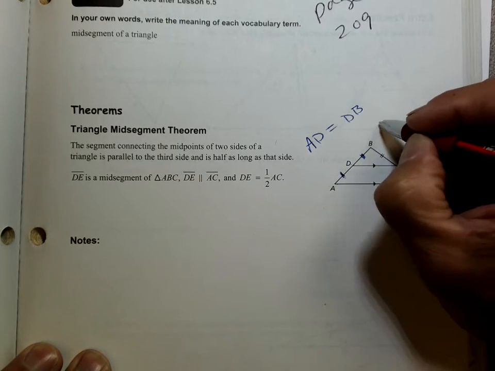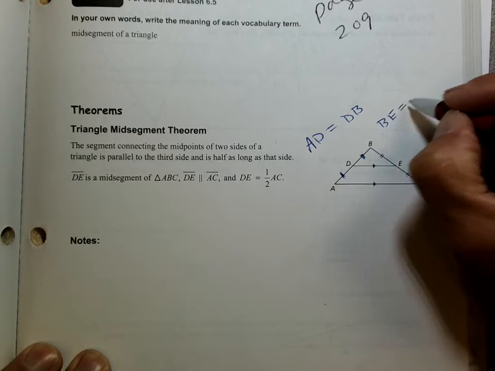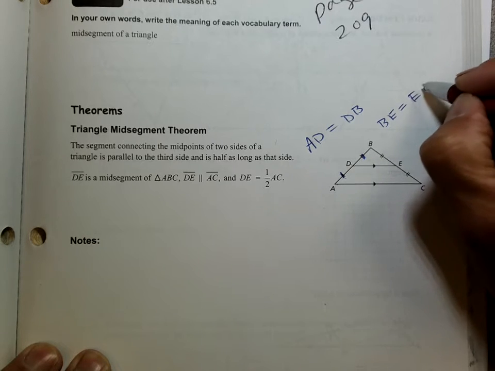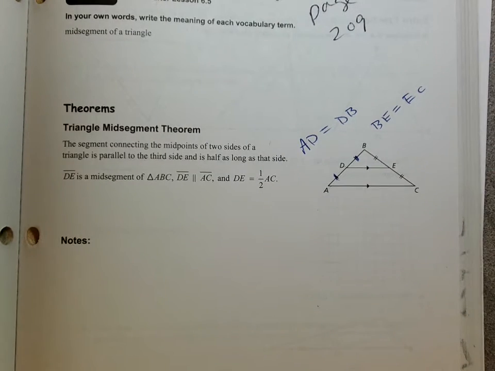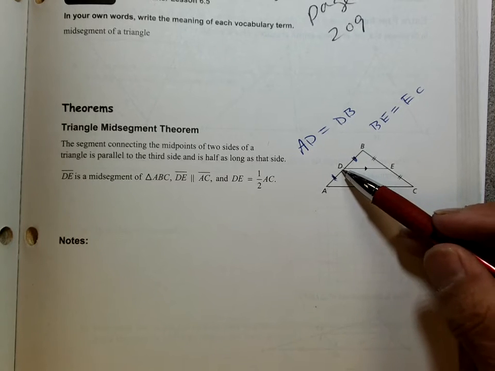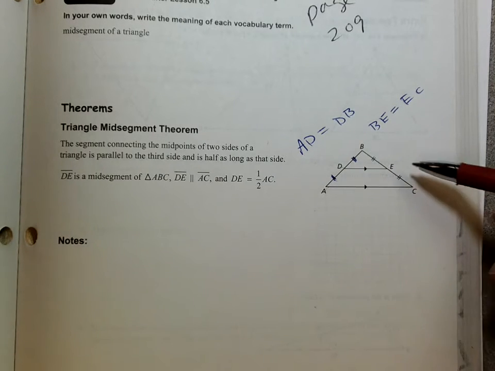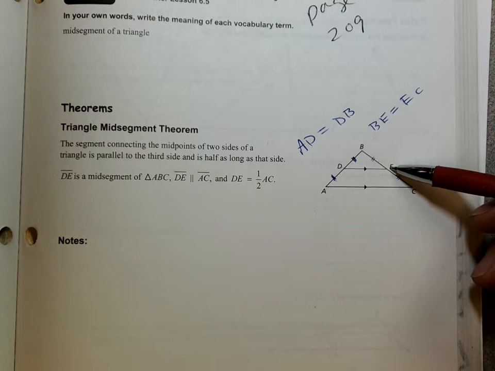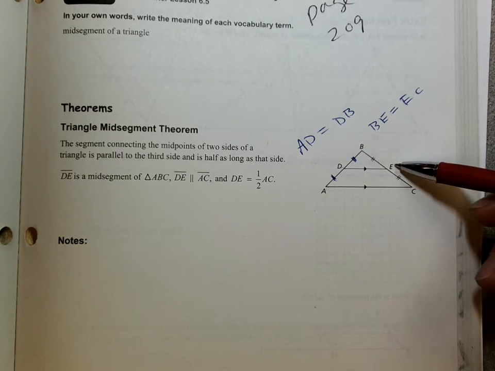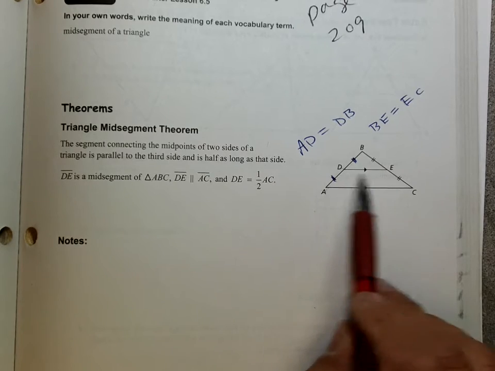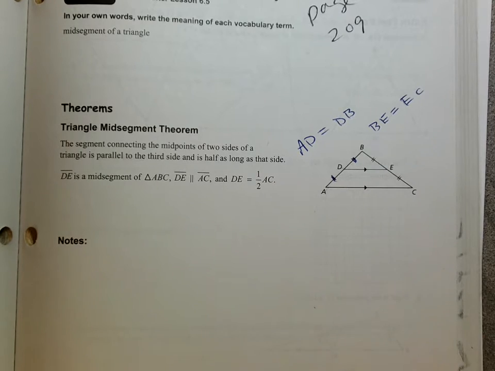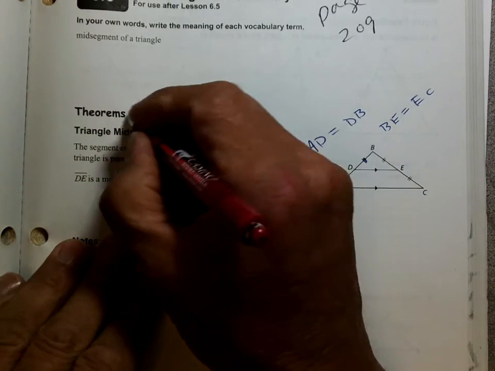We also know that BE must be equal to EC, okay? Because little dashes, right? If that's the case, then D is right in the middle, because those are equal. So D is a midpoint, and that makes E in the middle because of those segments being equal. So E is a midpoint. So if you draw in DE, it's called a mid-segment, okay? So there we have a triangle mid-segment.